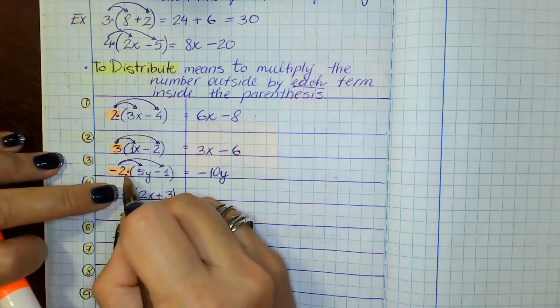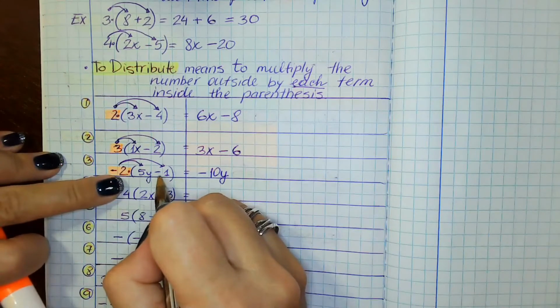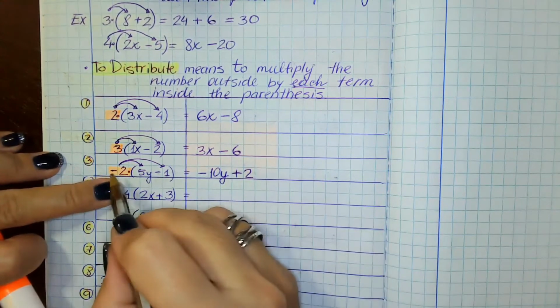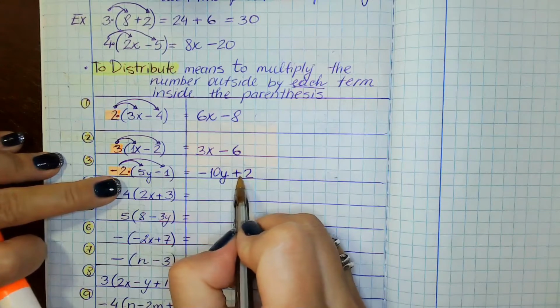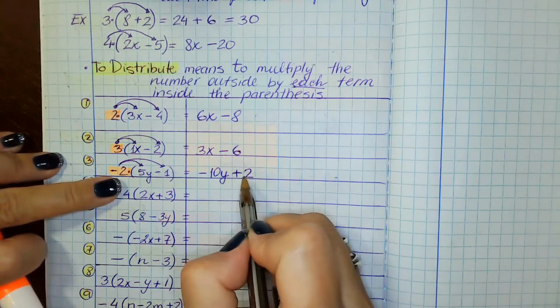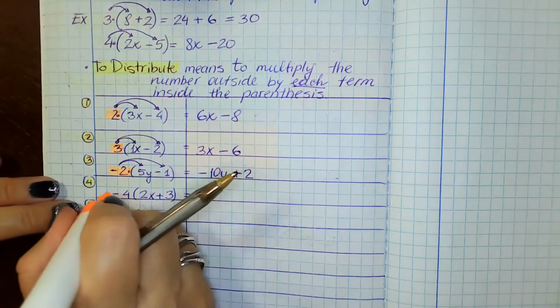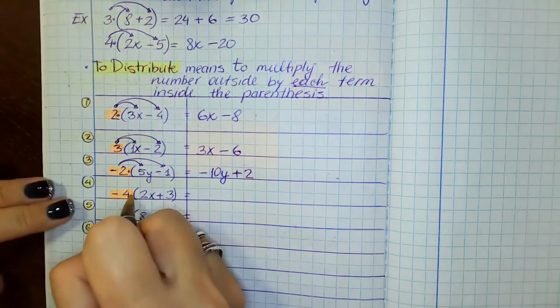The number to multiply by is negative 2. So negative times negative is positive 2. Negative 2 times negative 1 is plus 2, positive 2. Okay, same thing. Let's look at another negative here. The number multiplied by the parentheses is negative 4.